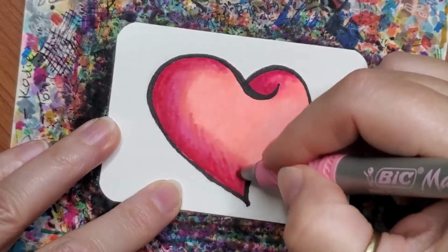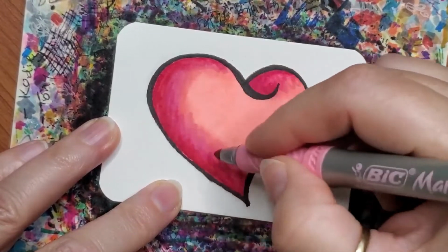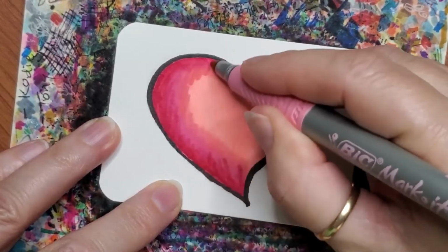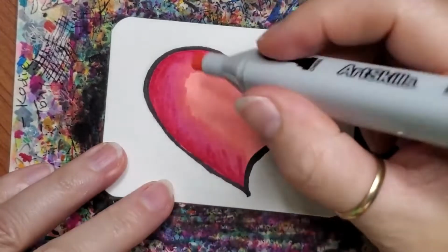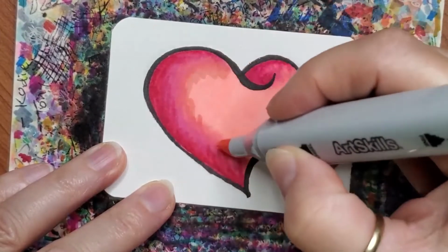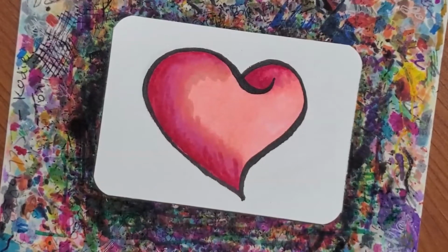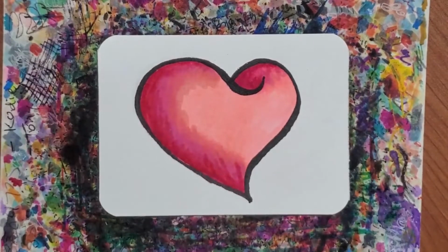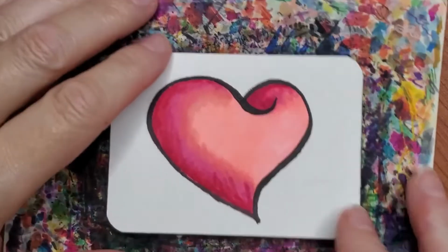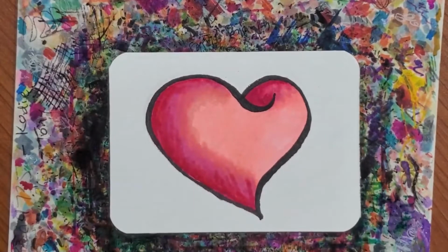For the way I like to work, I don't like these harsh edges right here. So I'm going to go in with that color, blend that a little bit right there. But don't feel like you have to use pink or purple or red for your heart. Experiment with some different colors, try some different things, see what you like, what you don't like, and just kind of play around with it a little bit.